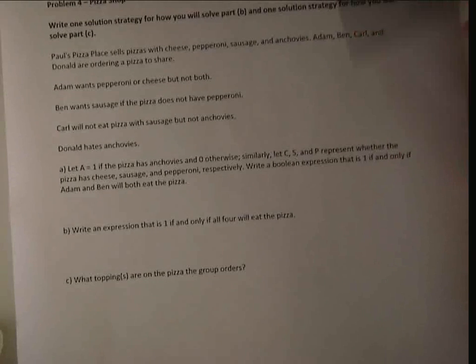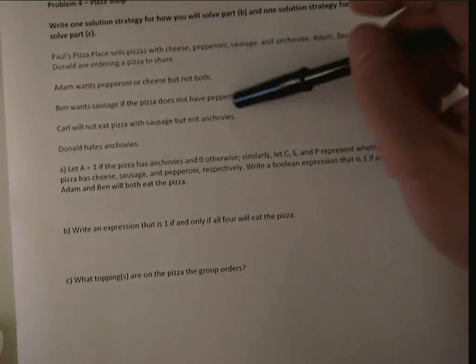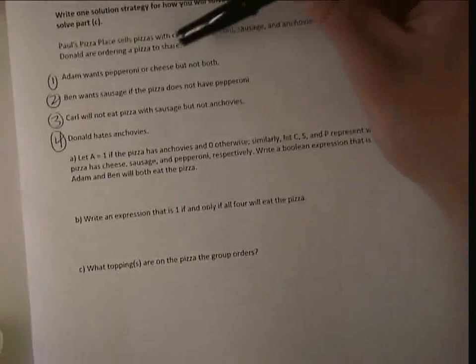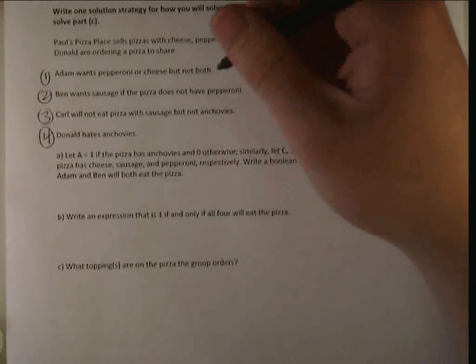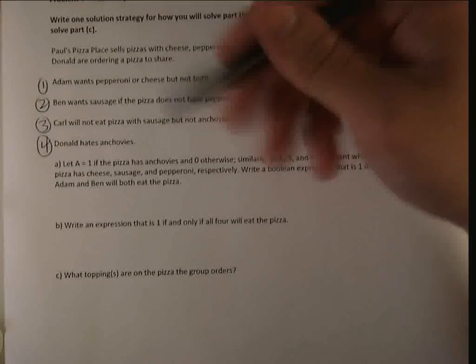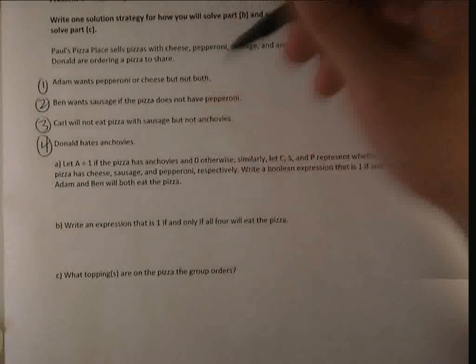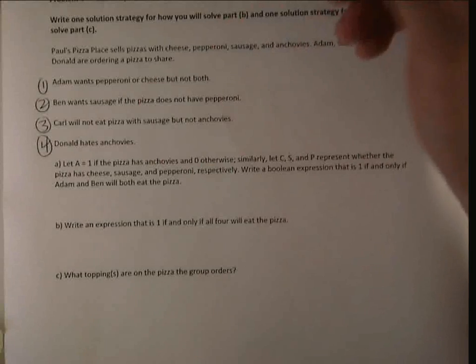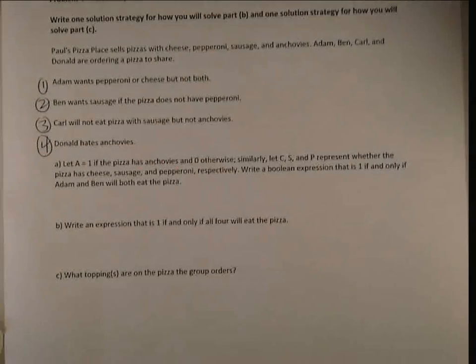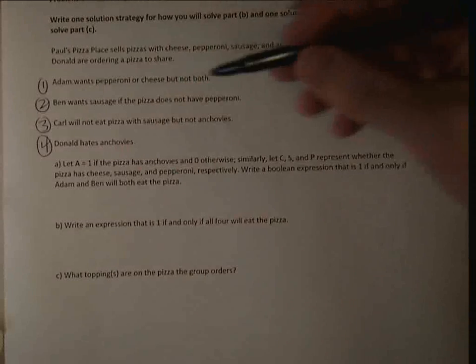So, the first thing I want to do is basically see how each of these rules is related. So we have 4 rules. I'm going to call them rule 1, 2, 3, and 4. And so I look at this and I notice that it says they are ordering a pizza to share, which means every person in this problem wants to be able to eat this pizza. So we have to find a solution that all of them like. So I'm going to be ANDing each of their individual expressions together.